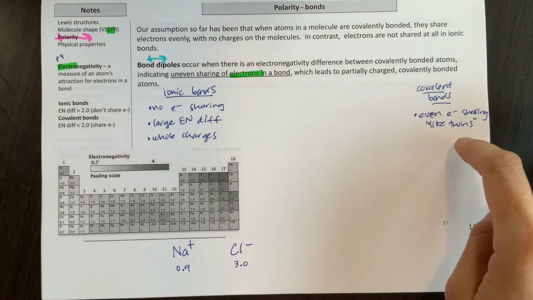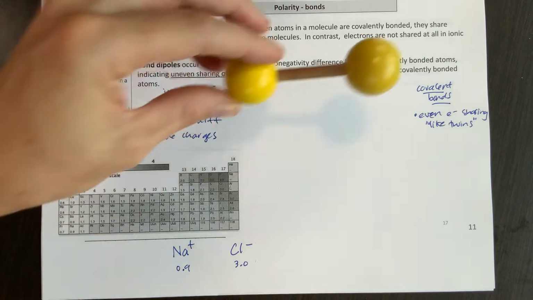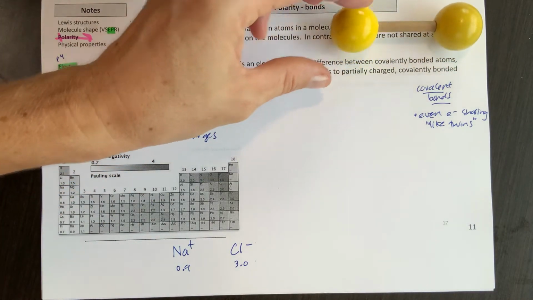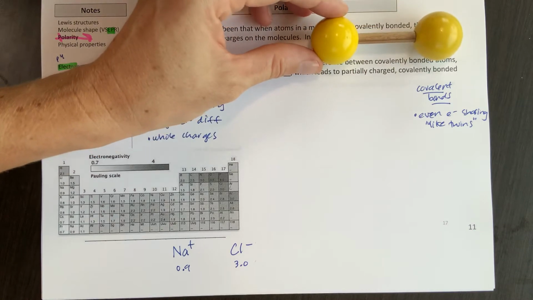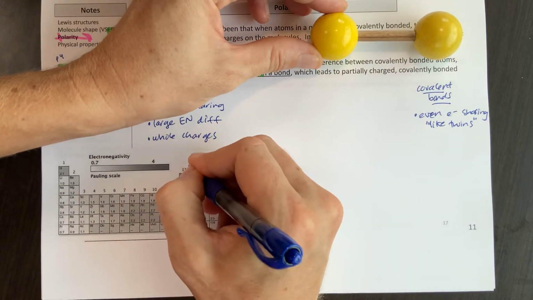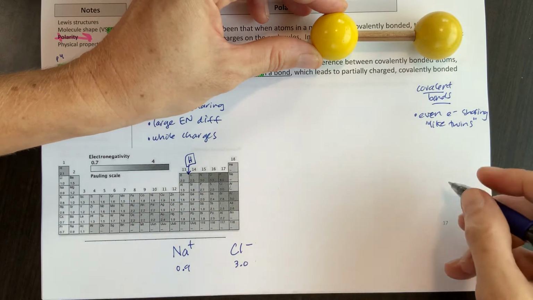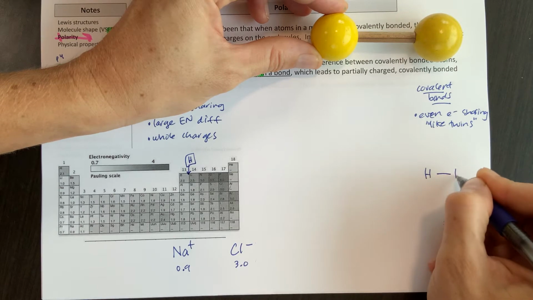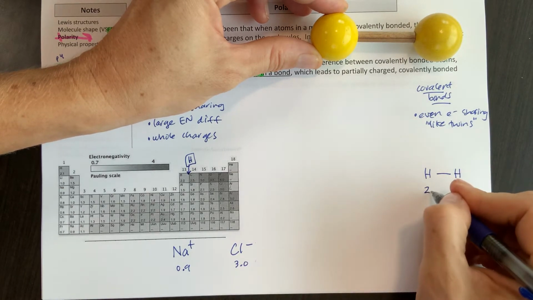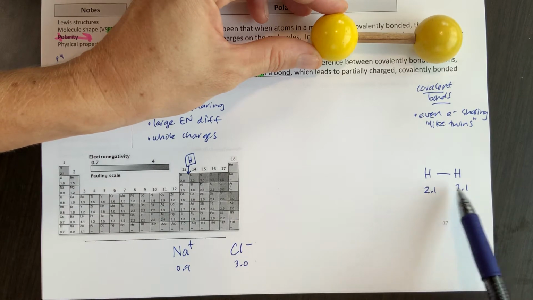At the other extreme is a covalent bond, and I'm going to give you as an example two hydrogens. These are literally twins. If I look at hydrogen, remember its electronegativity placed it right here. So if I have a hydrogen connected to another hydrogen, this is 2.1, this is 2.1. Imagine my 10-year-old twins arm wrestling.